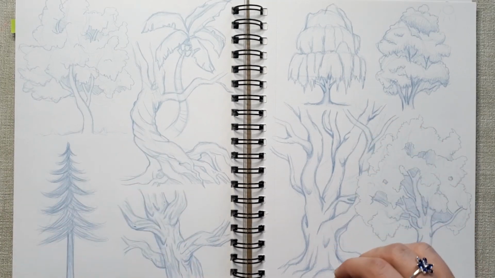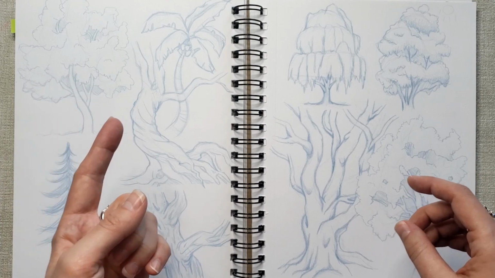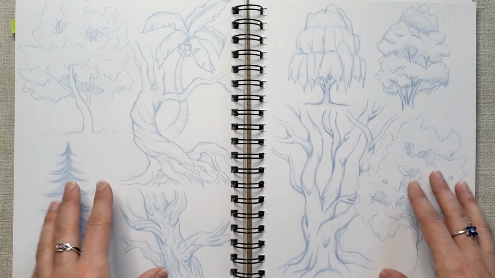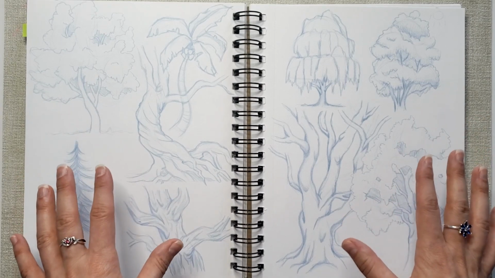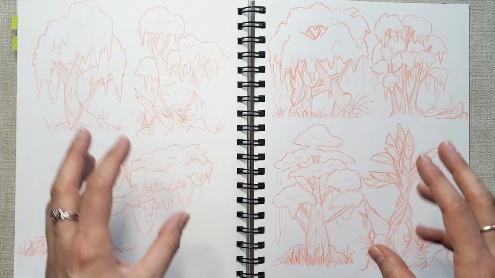This is a great way for getting a feel of the different types of compositions of trees, the different textures you'll use, the different type of line work that is needed for each one. So this is a really good drawing idea. Then you can branch out into composition that is a little bit more advanced.